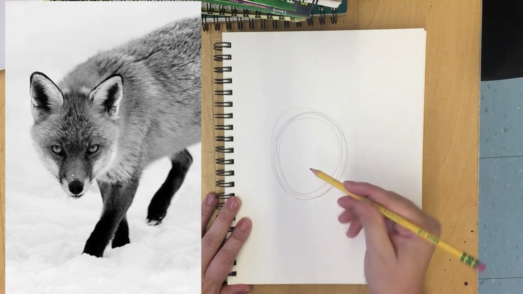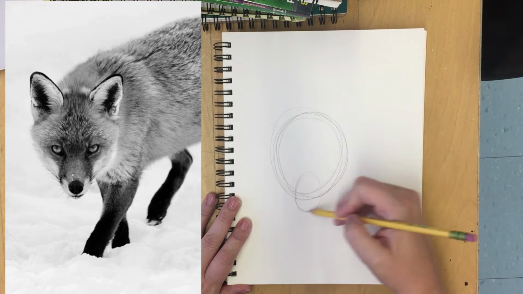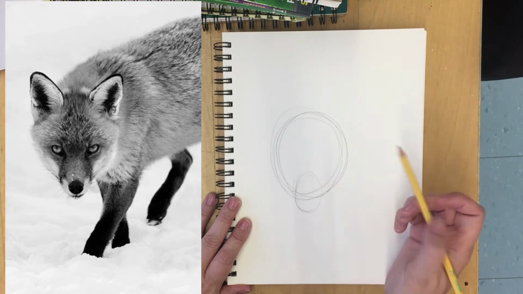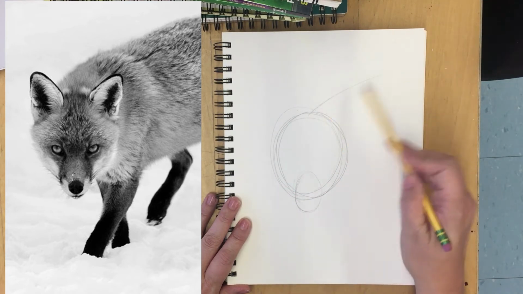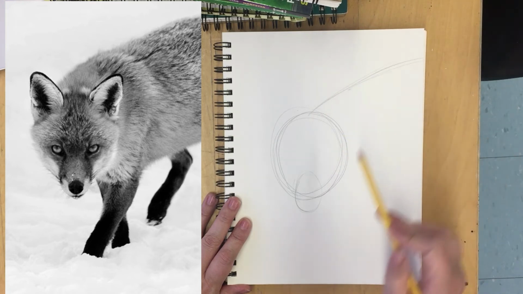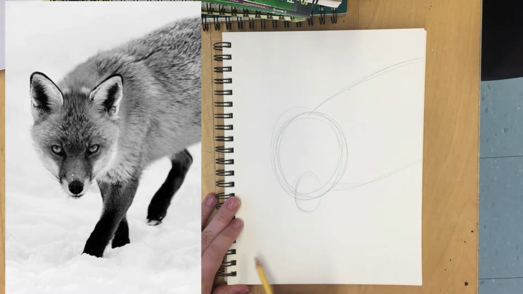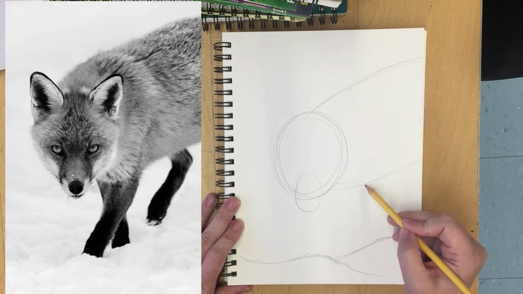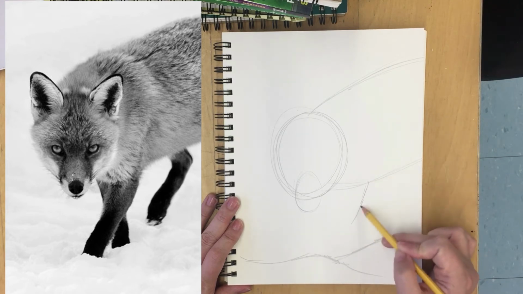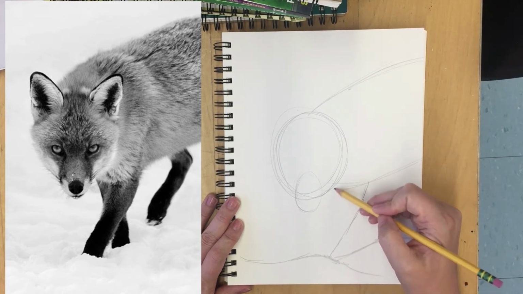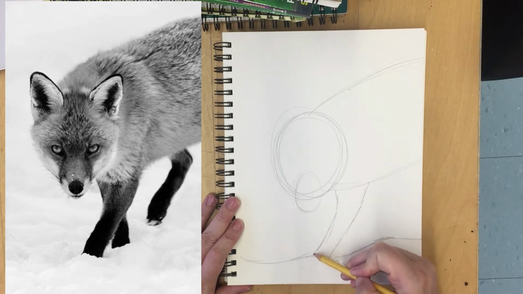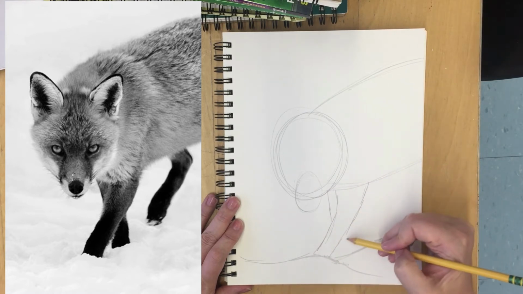So I'm just starting with a circle for the fox's face, and then I'm going to come down and do kind of like an oval shape for the snout. His body kind of goes off the page, and I'm trying to draw large, and at the same time I'm trying to get his proportions correct. So he has a little snow hill that kind of comes up and around and blocks the bottom of his paws. So this paw kind of comes down at an angle, and this one crisscrosses behind it.